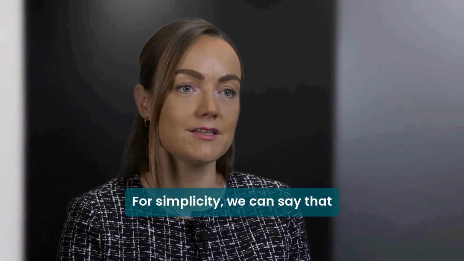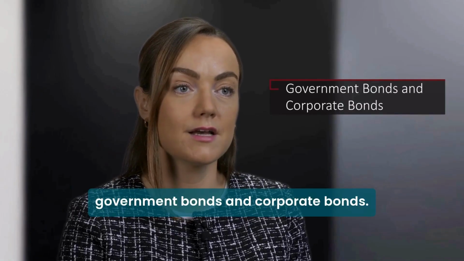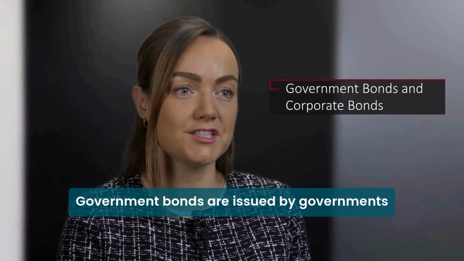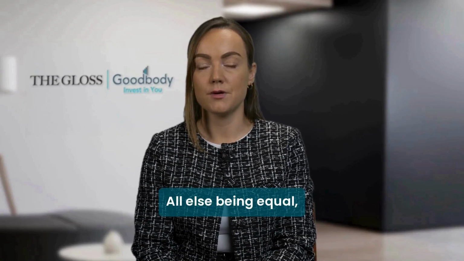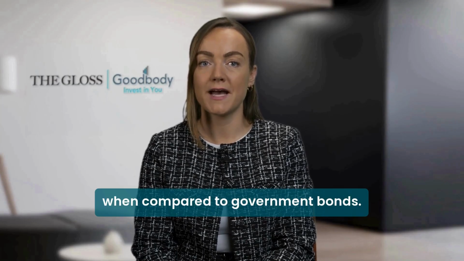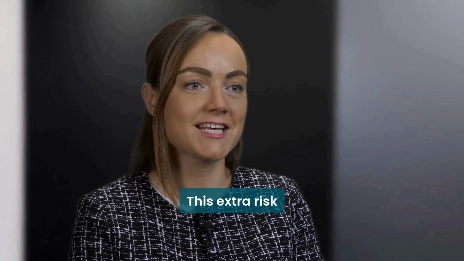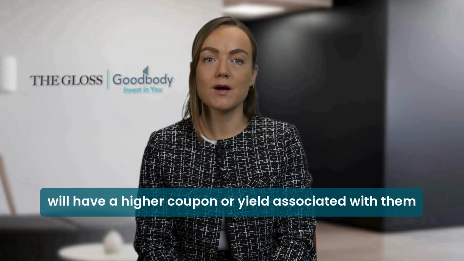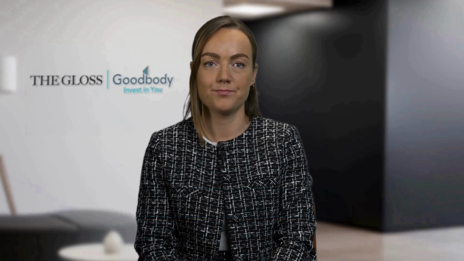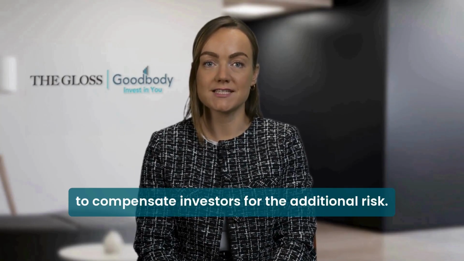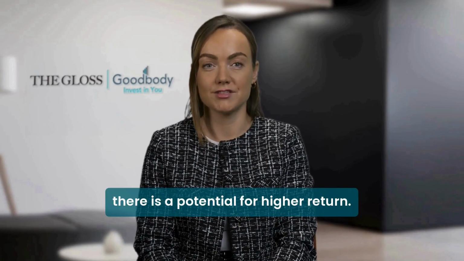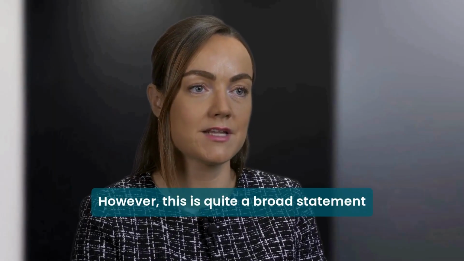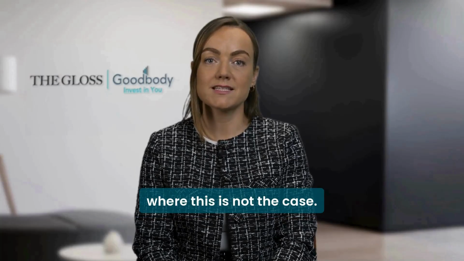For simplicity, we can say that there are two types of bonds: government bonds and corporate bonds. Government bonds are issued by governments, while corporate bonds are issued by companies. All else being equal, corporate bonds are considered riskier when compared to government bonds. This extra risk would then typically mean that corporate bonds will have a higher coupon or yield associated with them to compensate investors for the additional risk. Remember from Module 1, the lower the risk, the lower the return. When the risk is greater, there is a potential for higher return. However, this is quite a broad statement, and we would very quickly find examples where this is not the case.